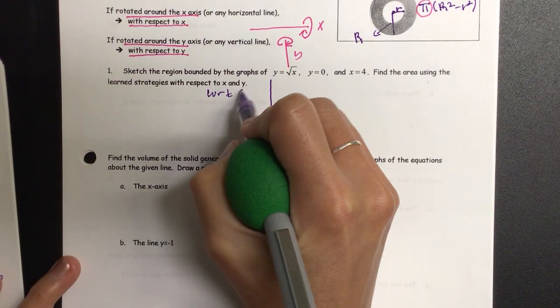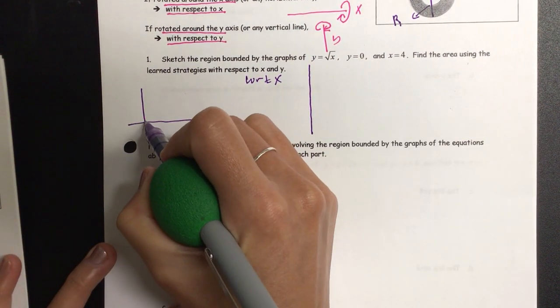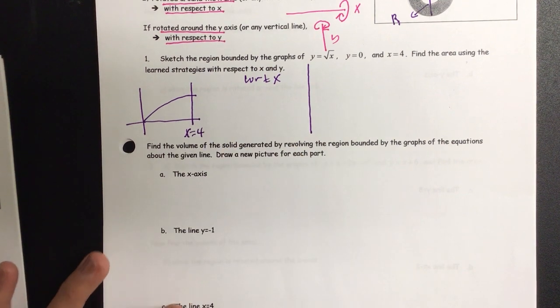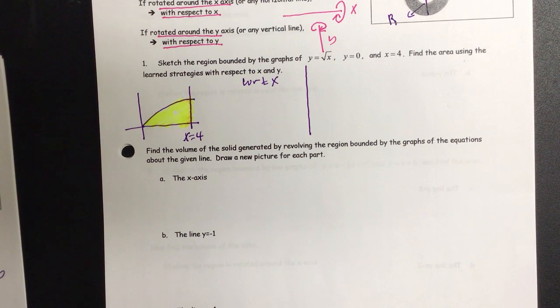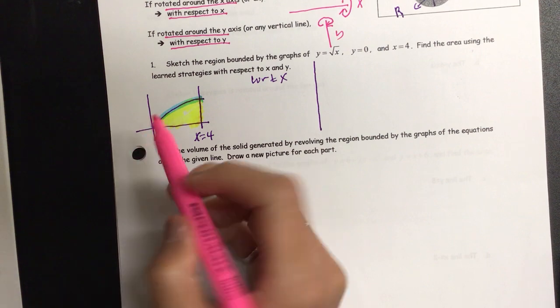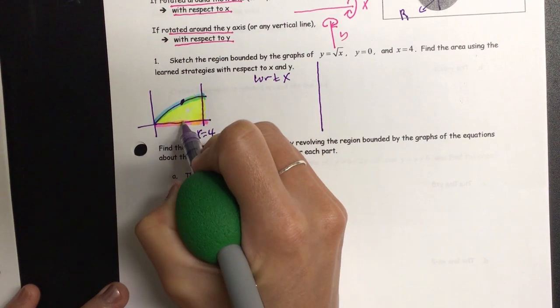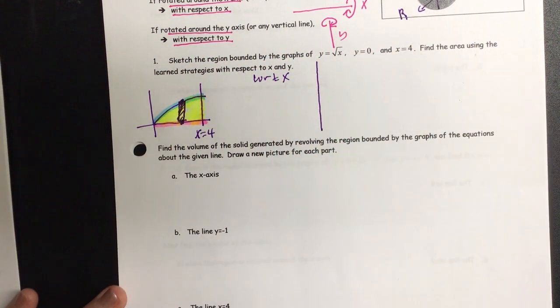So with respect to x, this is simply review. So if I were to graph square root of x, it looks like this. And x equals 4 is going to be a vertical line at x equals 4 right here. And y equals 0 is the x-axis. And let's go ahead and shade in the piece that we are going to find the area for. And because this one is with respect to x, I want to go ahead and highlight blue on top, pink on the bottom. And let's pick a point on the top anywhere and a point on the bottom. And that's going to make a vertical line, which is going to scan left to right. That's why it is with respect to the x.